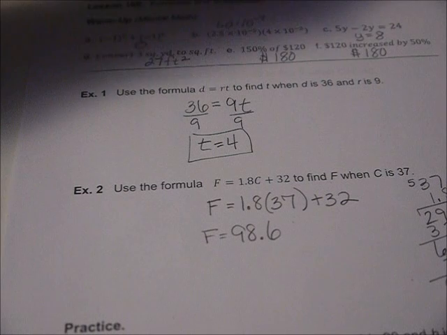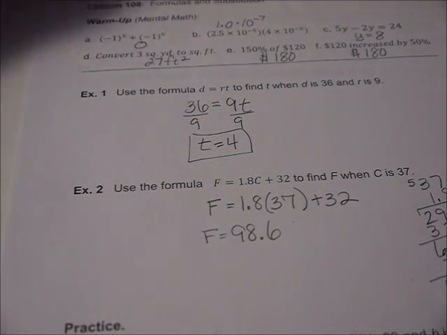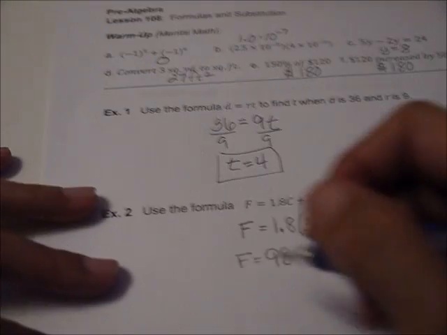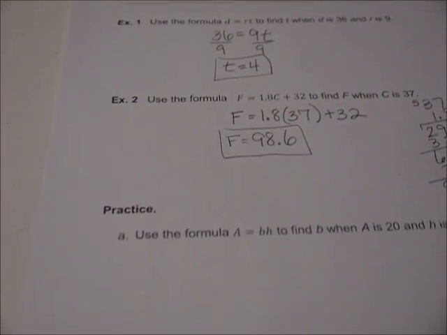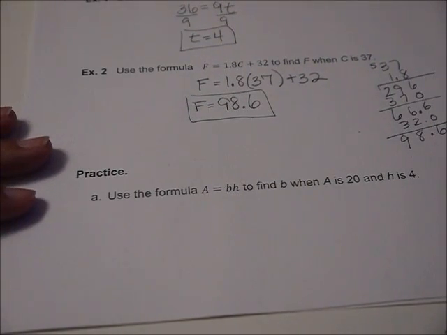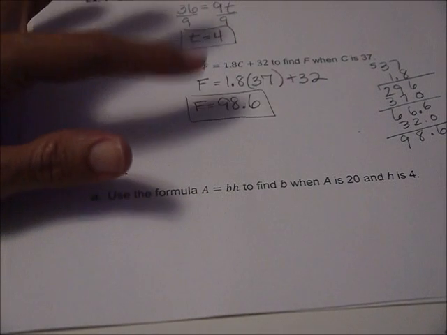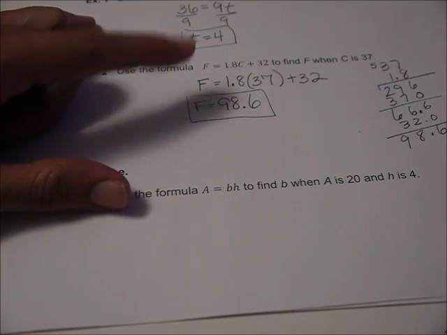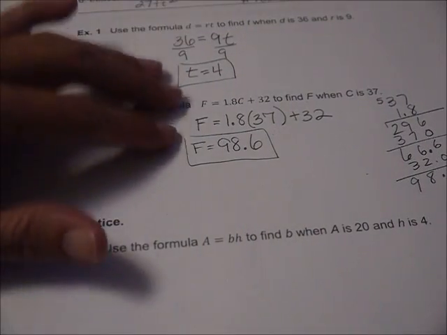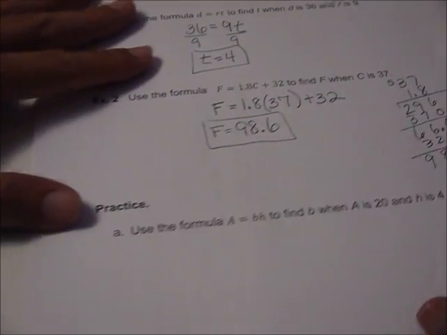Now, if they admitted to us that this was Celsius to Fahrenheit, then we would have probably put degrees with our answer, but we're not. So we'll go ahead and box that. Now the rest is up to you. It's just practice, so it's pretty fun. And you can check in the book. Make sure that you plug in and you show your work. I don't want to just see an answer, okay? We need to see how you plugged in the information, okay?